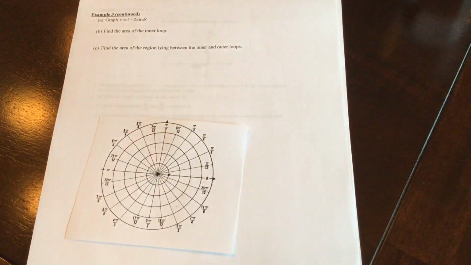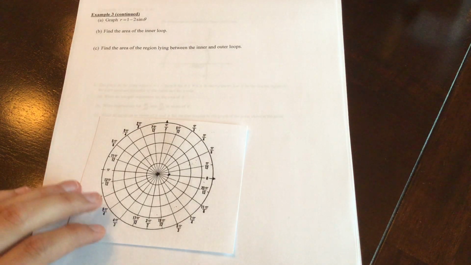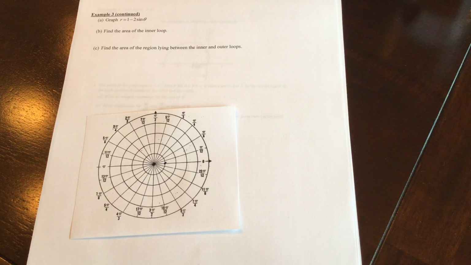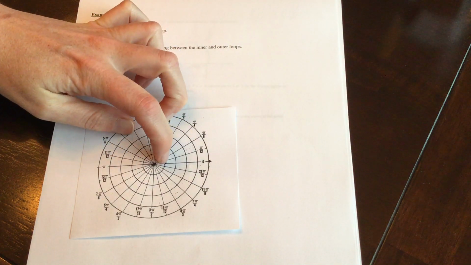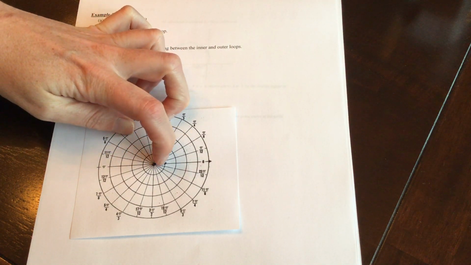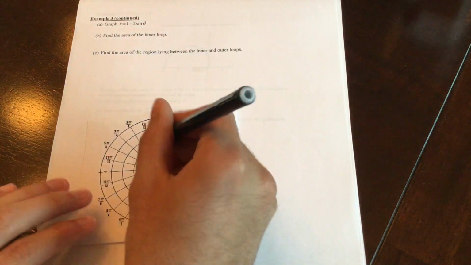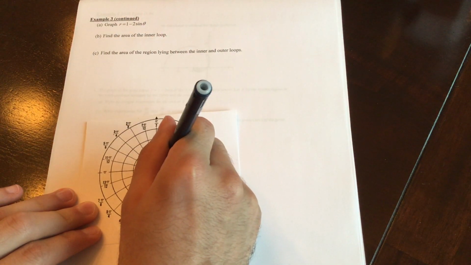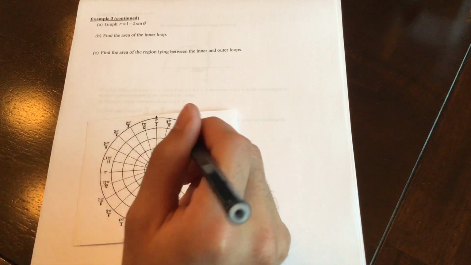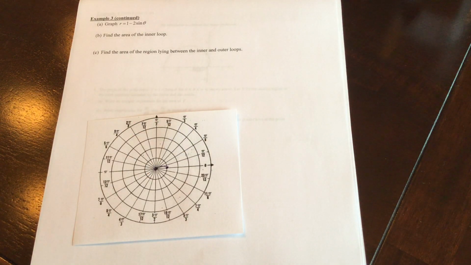Now because this is a continuous function, as your angle increases from 0 to pi over 6, your r value would gradually decrease from 1 down to 0. So you'll get kind of a curve that connects those 2 points for what would have happened between 0 and pi over 6. All right, plugging in pi over 2, we would get an r value of -1.